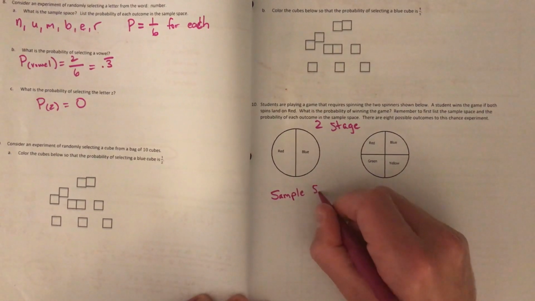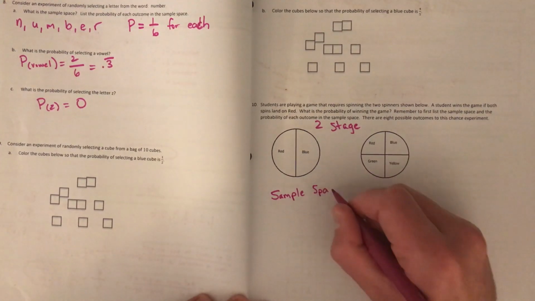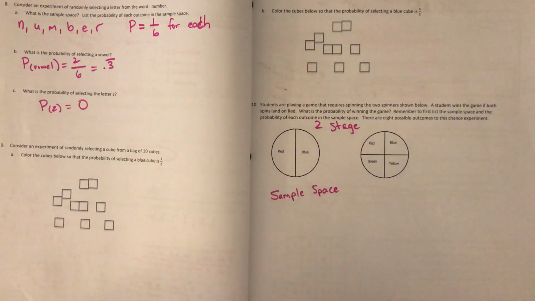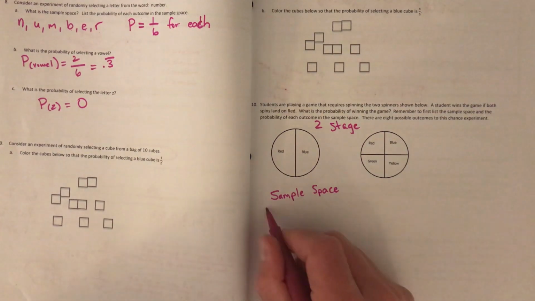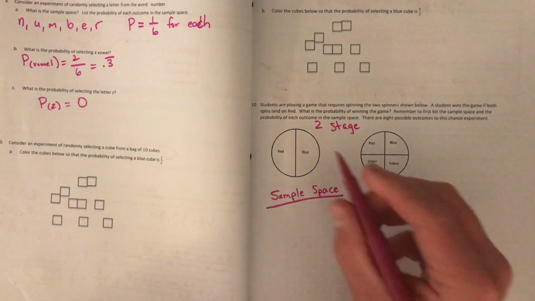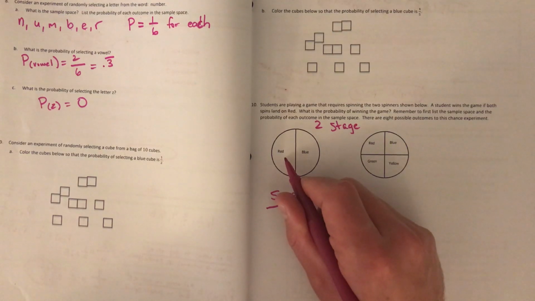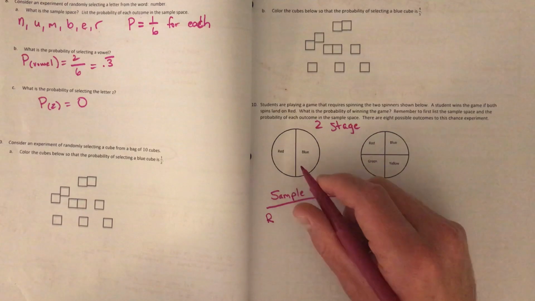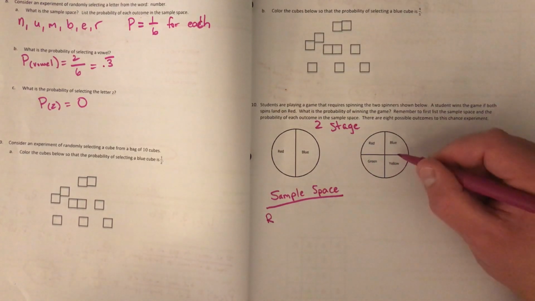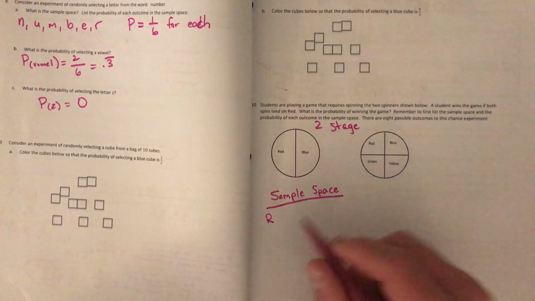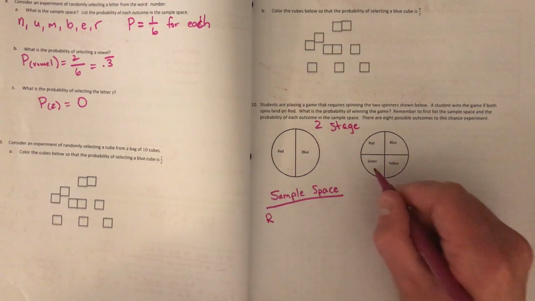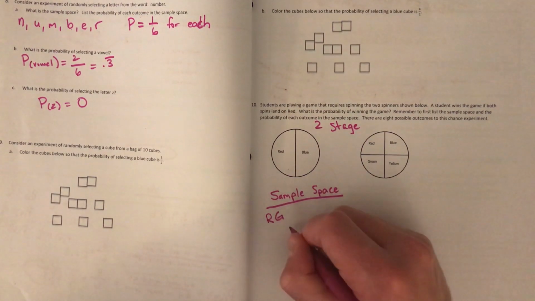We do this methodically, right? We go through them in an order that makes sense so that we don't accidentally skip one or mess up. So I'm going to start with, let's pretend in stage 1, I landed on red. Then in stage 2, I'm going to go through all the different possibilities that could happen after landing on red in the first stage. So I could get red and then green, and I'm going to write that as RG.